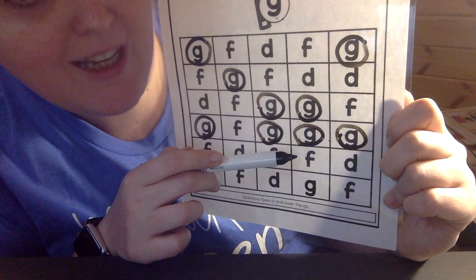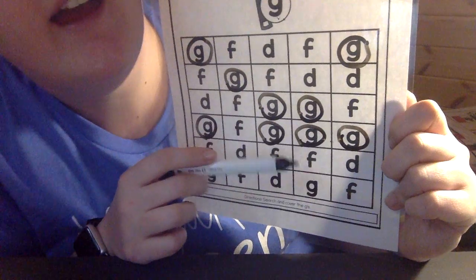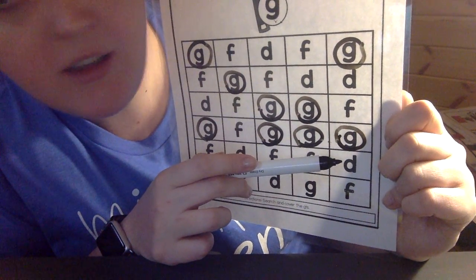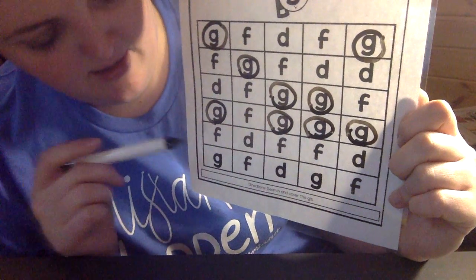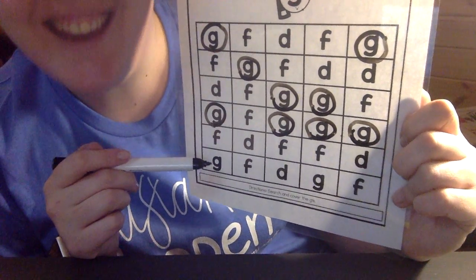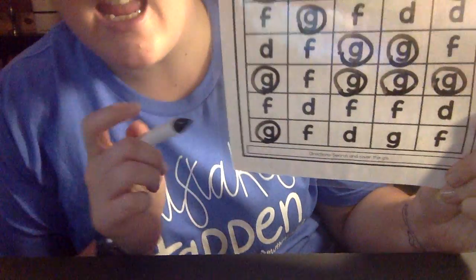Is this a lowercase g? No, it's also a lowercase f. Is this a lowercase g? No, what letter is it? A lowercase d. Last row. Is this a lowercase g? Yes. All right, finally. That last row didn't have any.